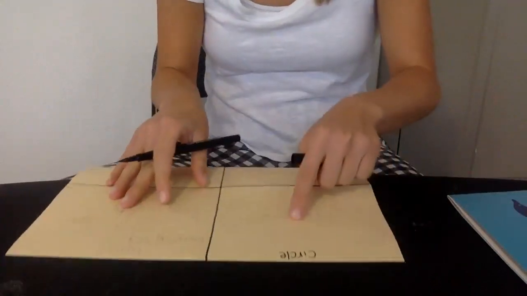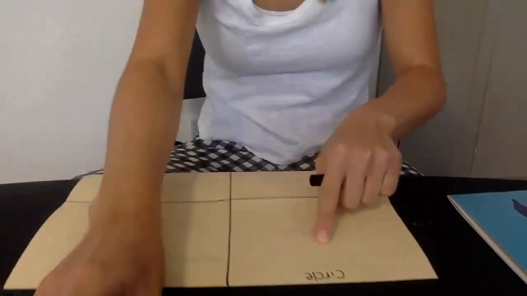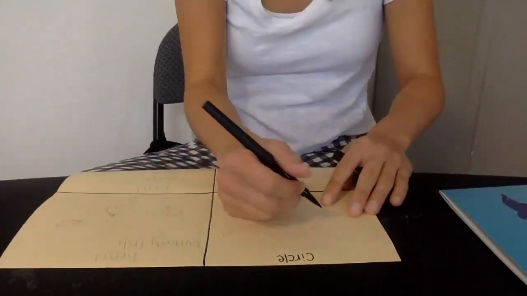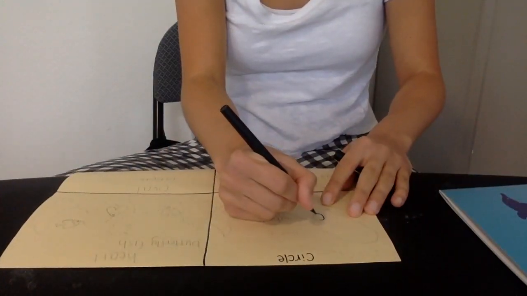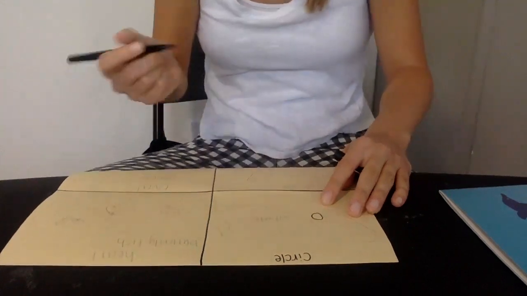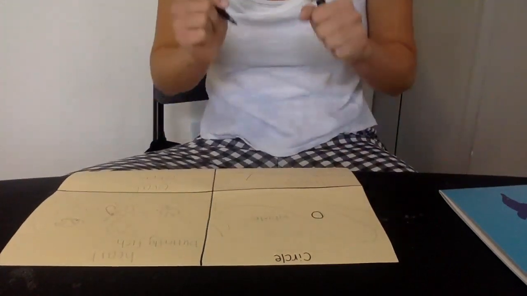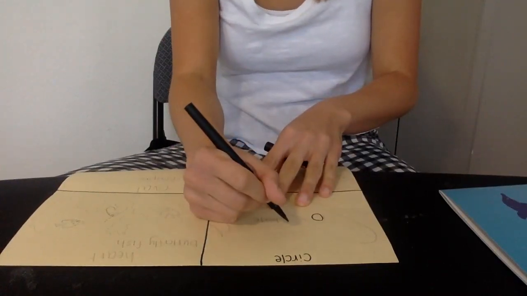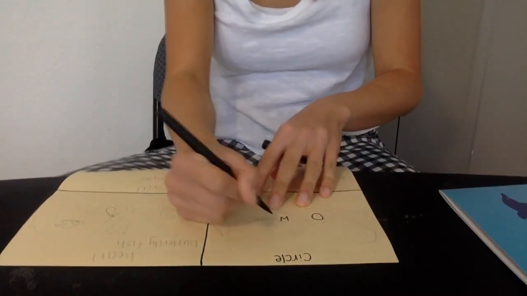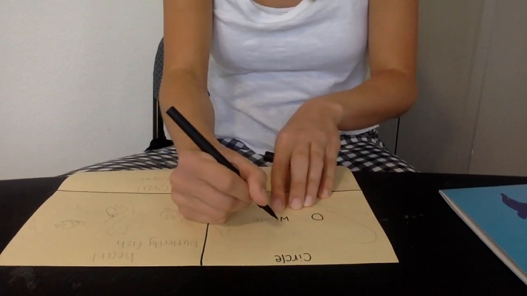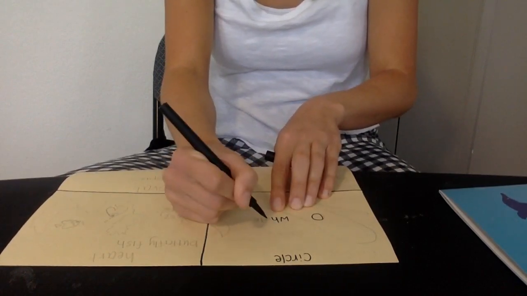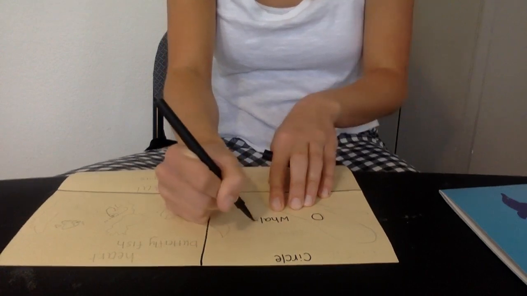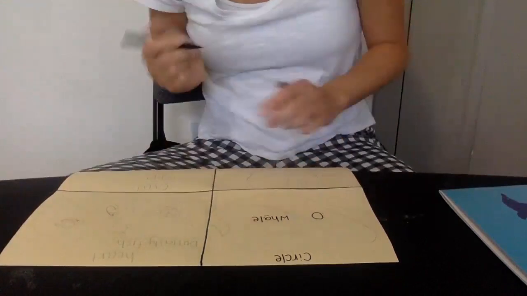So I have a circle right here, and I'm going to start by drawing a circle. Now, I know from the story that they used a circle to draw a whale. So I'm going to label this whale, W, and that's a 2-letter W sound, which is a W-H, A, L, L, and an E at the end to make A say its name.